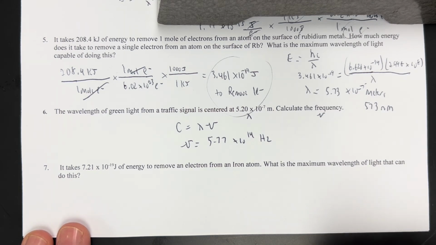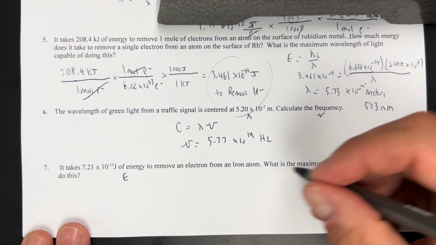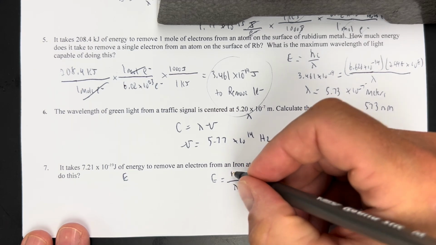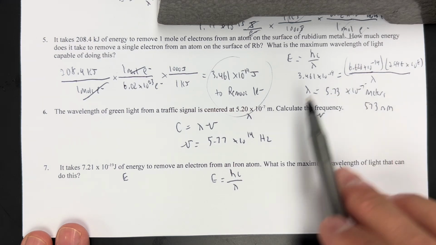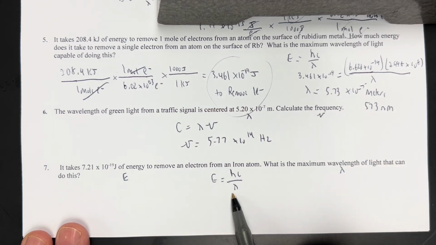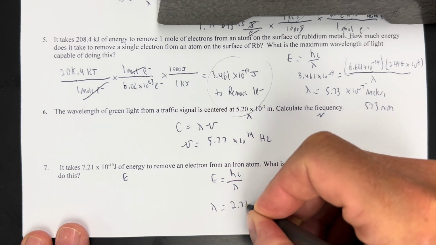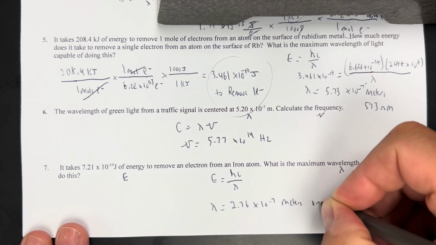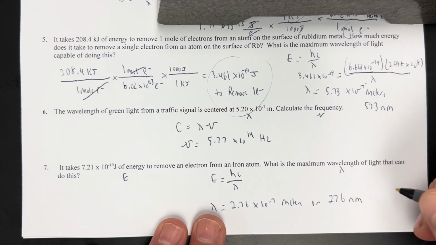Last one, it's giving you an energy. It wants to know the wavelength, so we can go here. Just like we did up there, you're going to plug in Planck's constant. You're going to plug in this, put the energy out in front, and solve for wavelength. The wavelength there ends up being 2.76 times 10 to the negative 7th meters, or 276 nanometers.